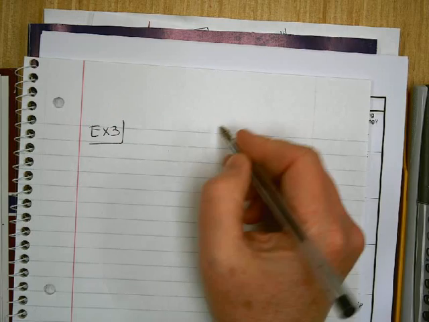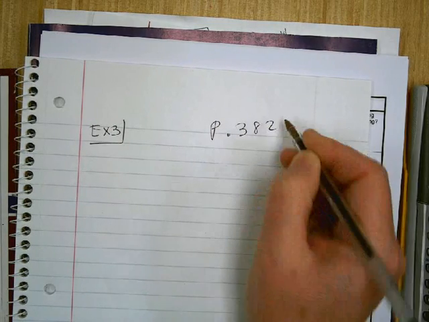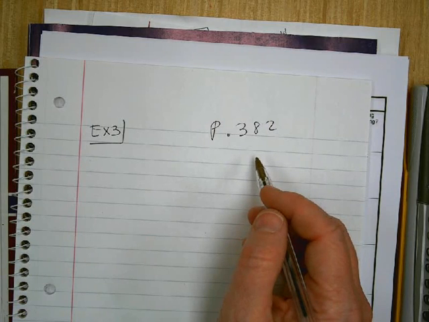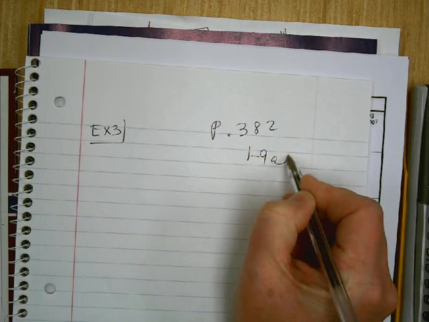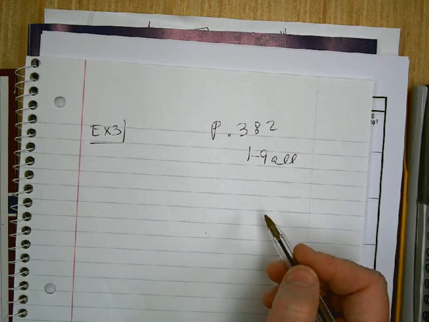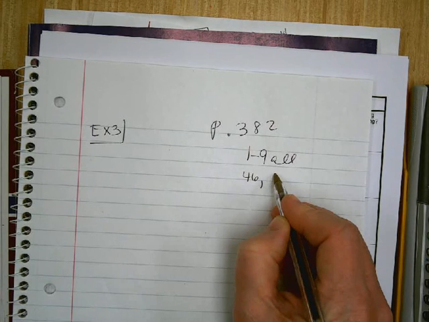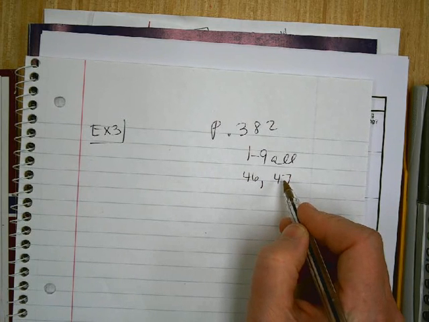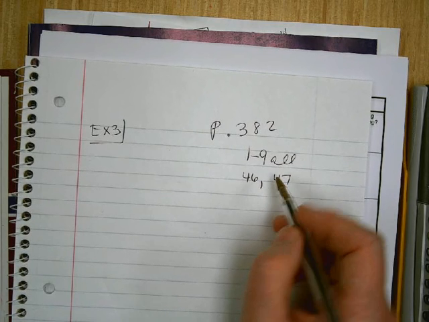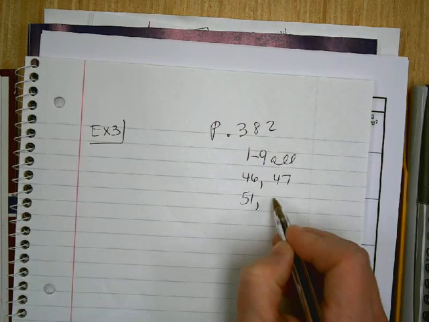So today, page 382, one through nine all, 46, 47. I'm gonna stop there.